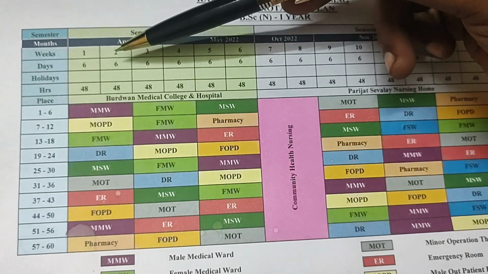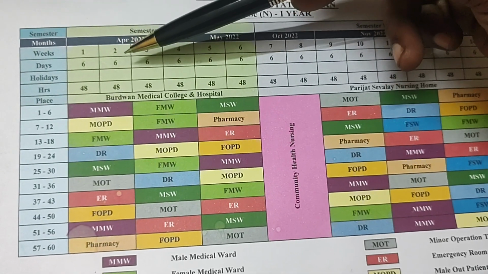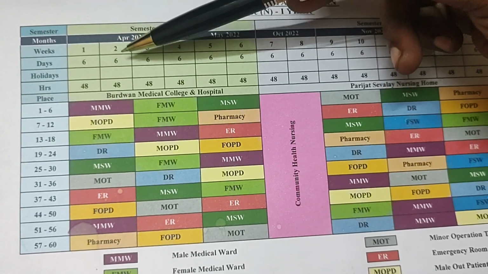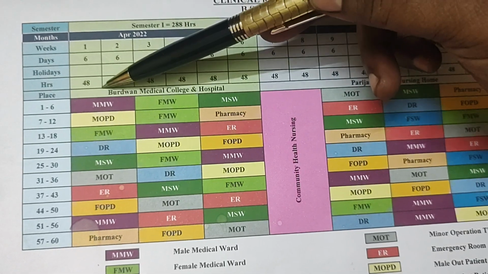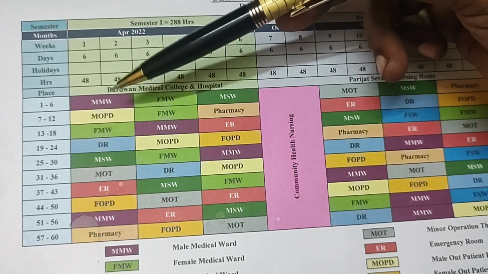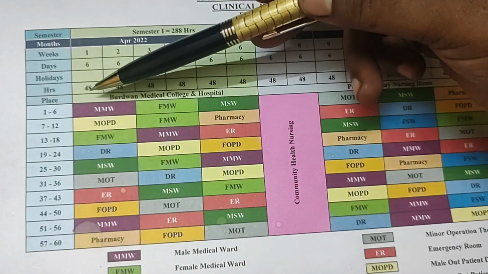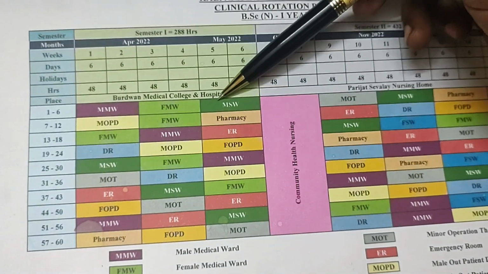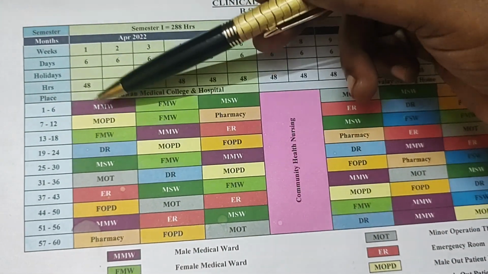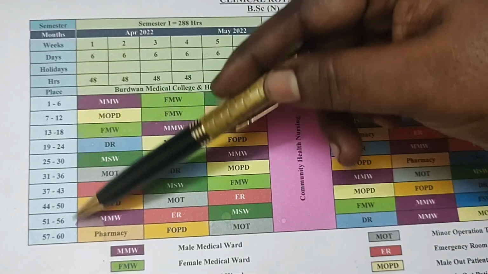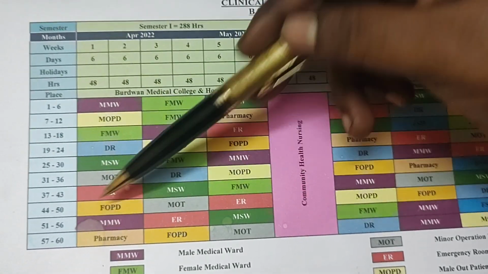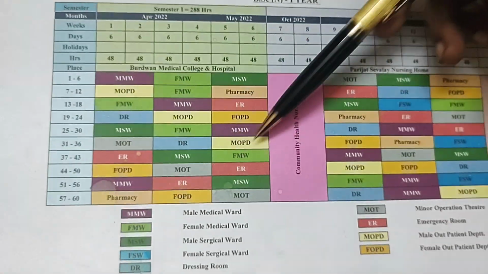Some will be going only 5 days. The 6th day will be this one, but the hours cannot be completed. So how many hours are you showing? Is it a complete block or a partial clinical block? And then how many hours are covered weekly and the place, meaning which hospital. This 1 to 6 is called the student roll number. There are 60 students, so they equally follow this guideline.